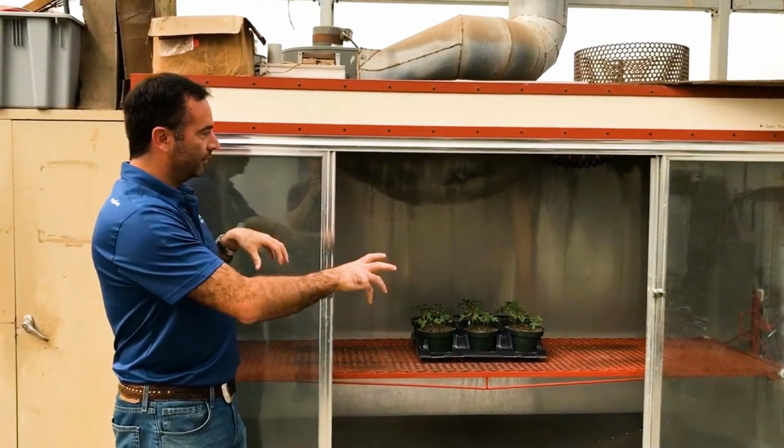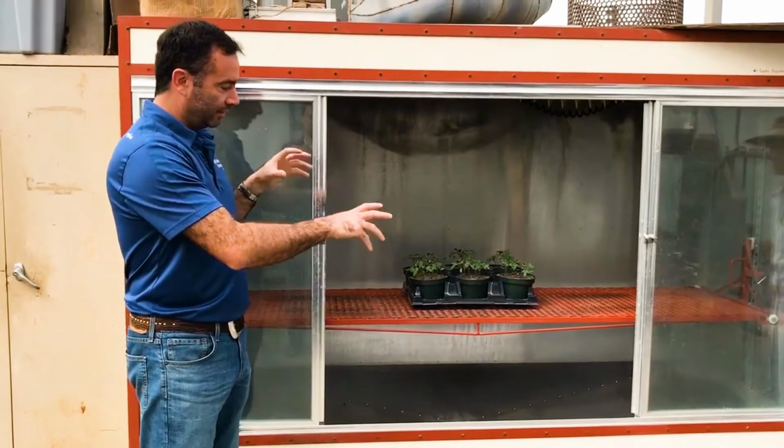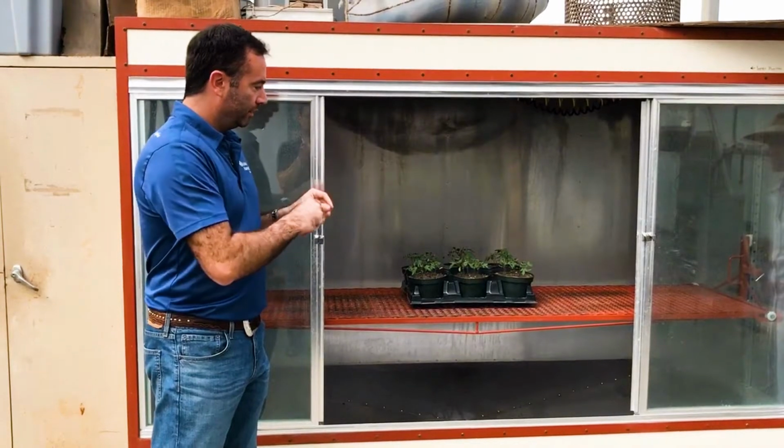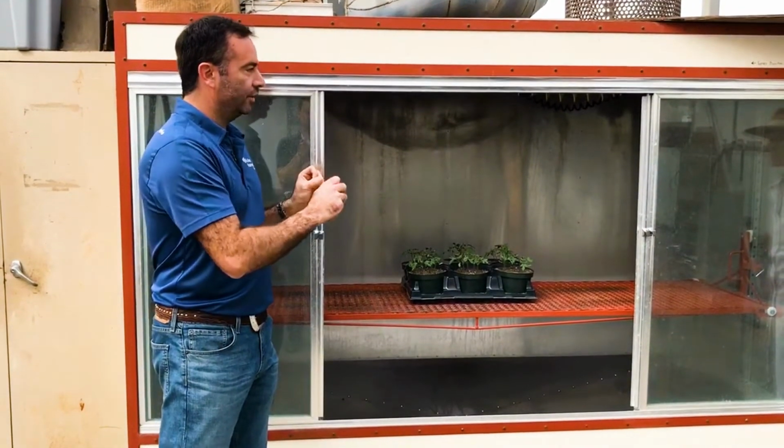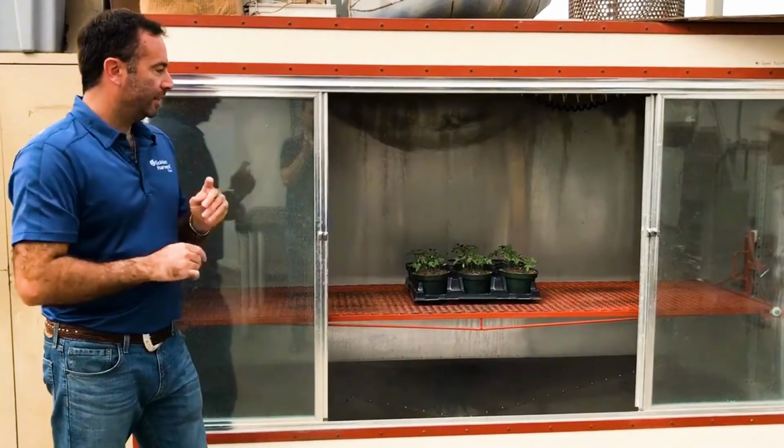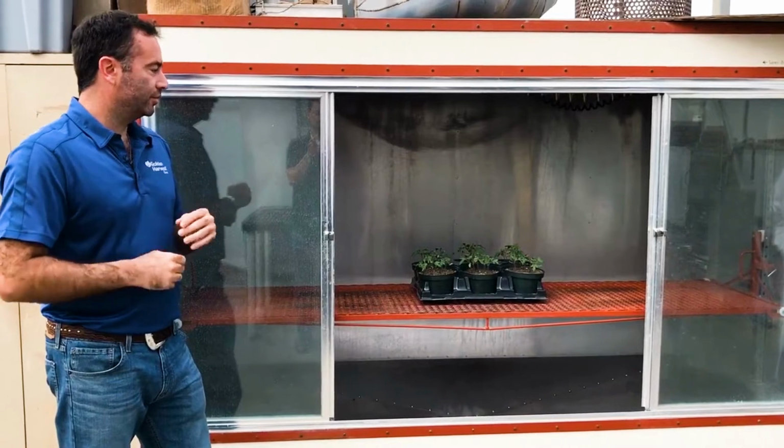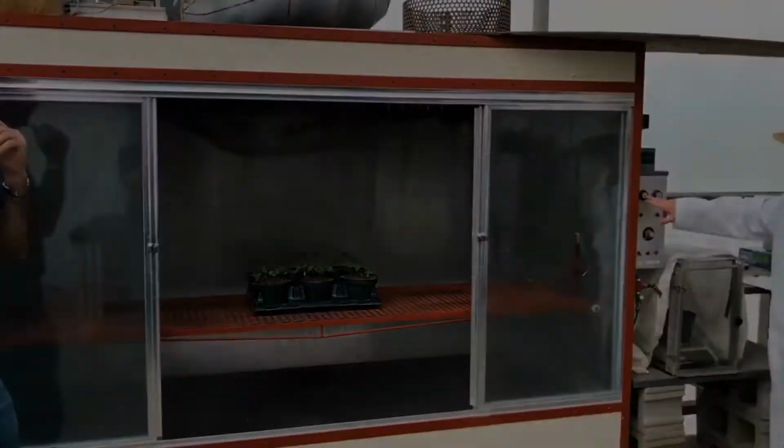Now we have the doors of the chamber open for the purposes of illustration, but typically the doors will be closed when this application occurs. But Brian's going to basically trigger the sprayer now, just to show you what it looks like.